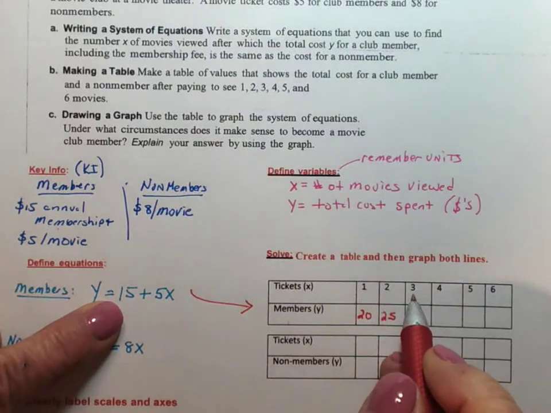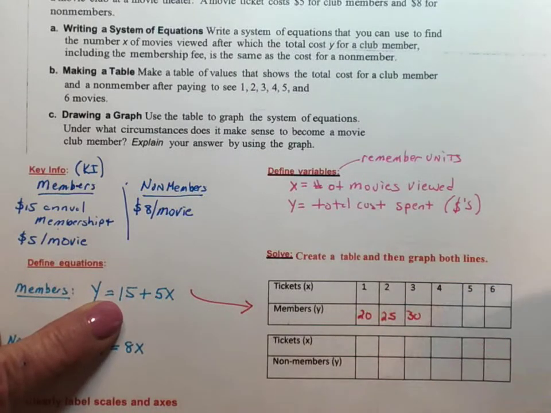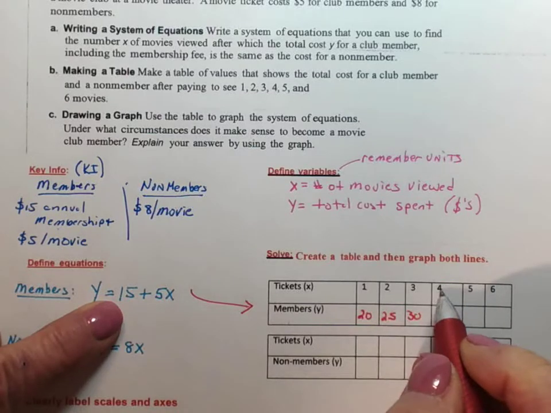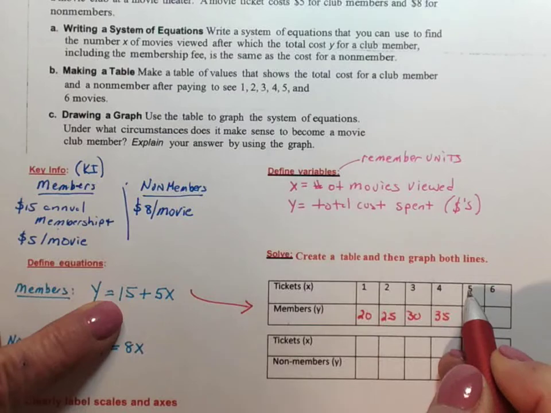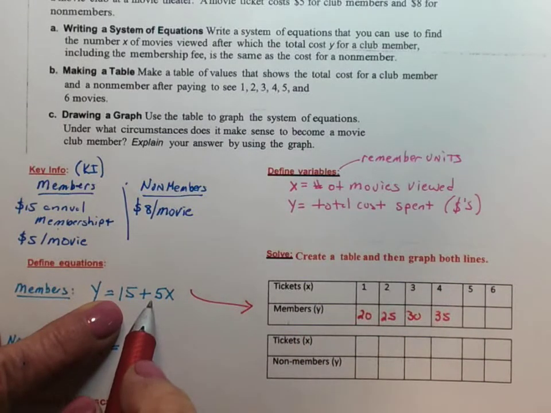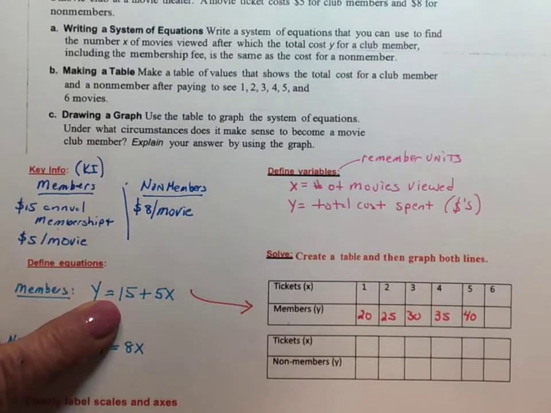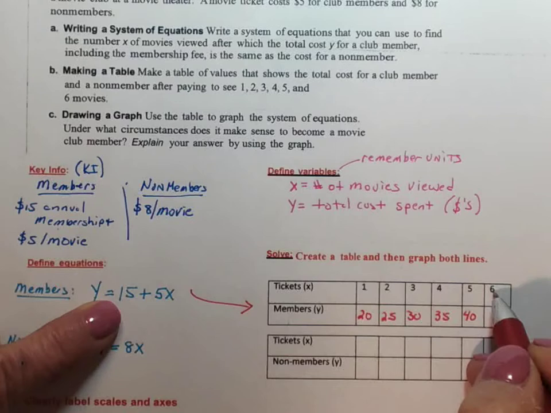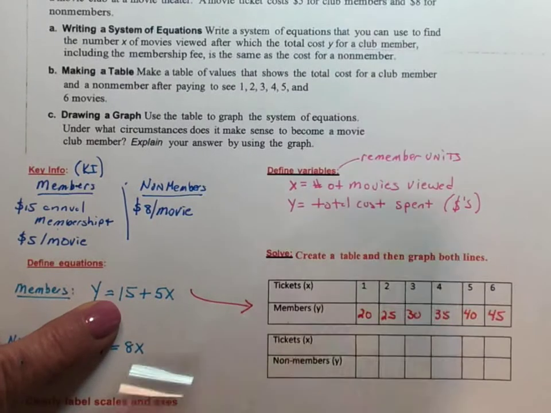We go to another movie, we add $5, that's 30. Go to another movie, that's 35. 5 movies, 5 times 5 is 25, plus 15 is 40. And 6 movies is going to be $45.